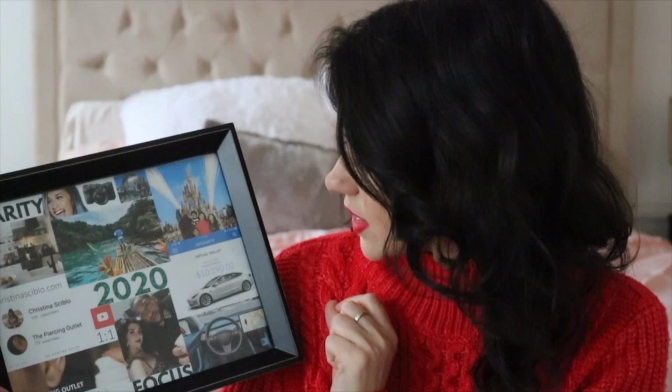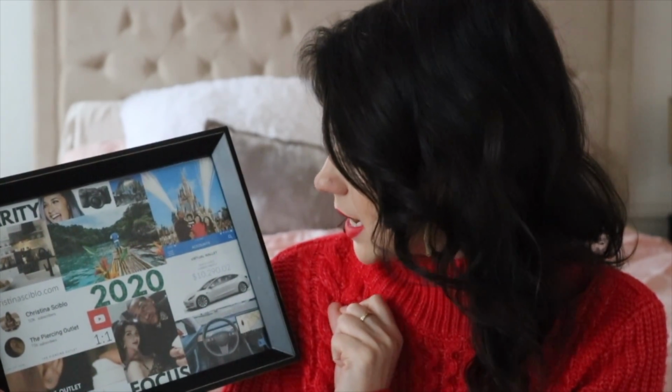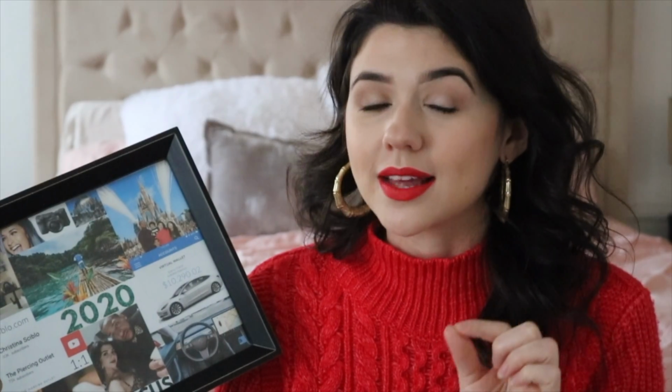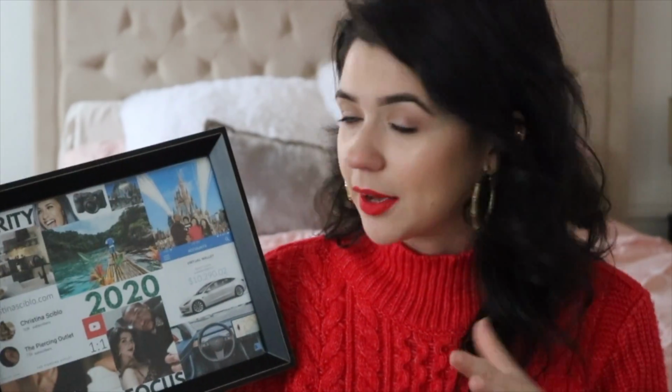It's actually $10,290.02. Leave a comment below if you know what that signifies, why that's significant there. But yeah, I did put 10,000 because I would love to see $10,000 always in my bank account. I feel like I would have a lot more security having that cushion. Like, I feel like that's a nice cushion to always have in your bank account.